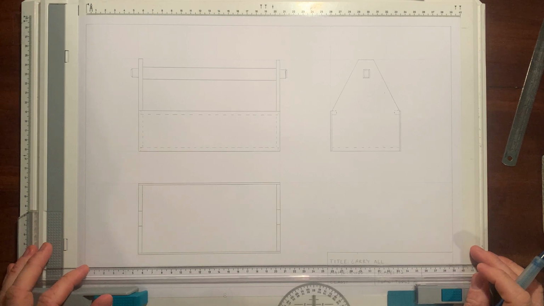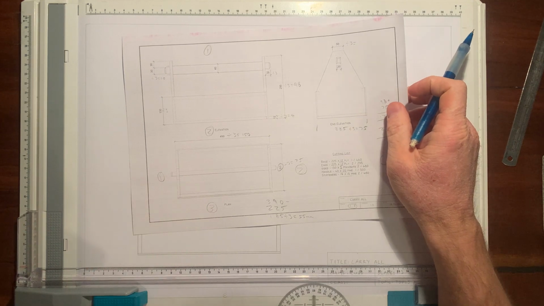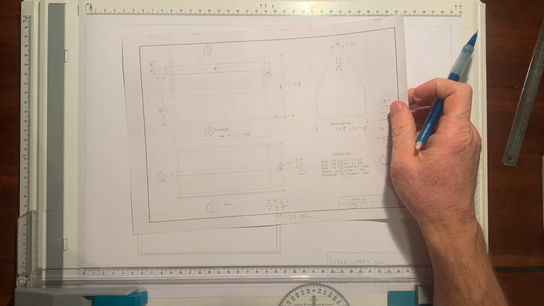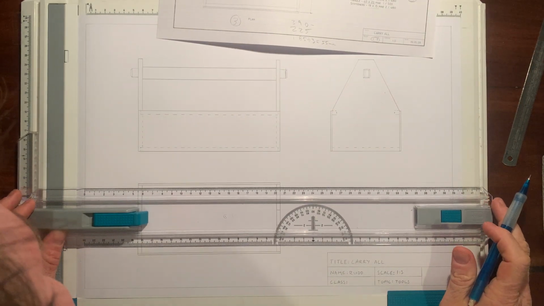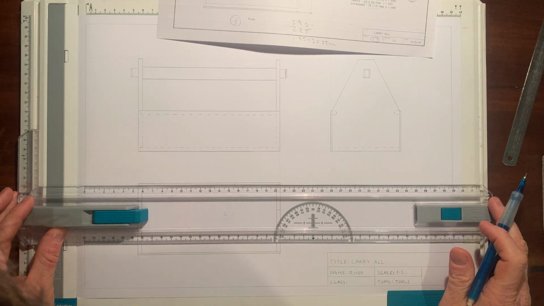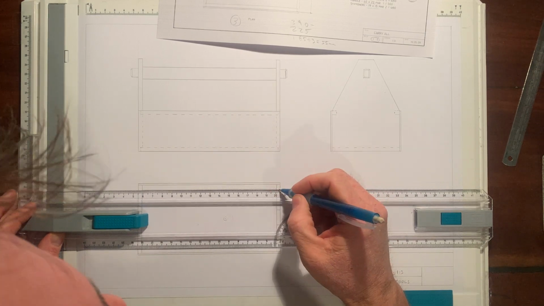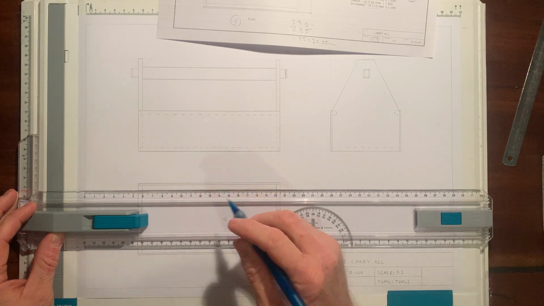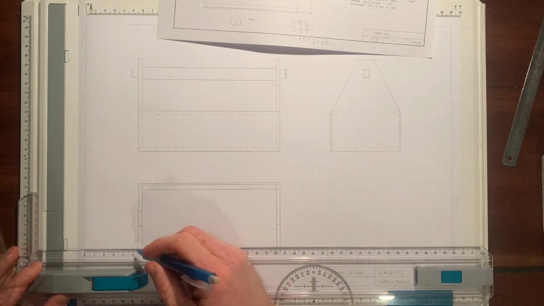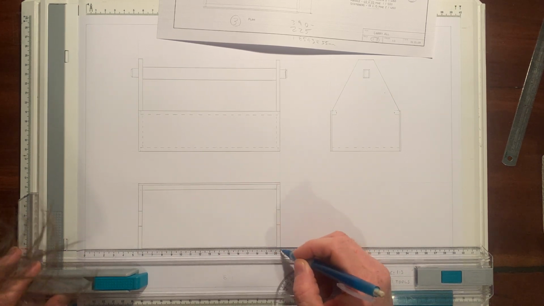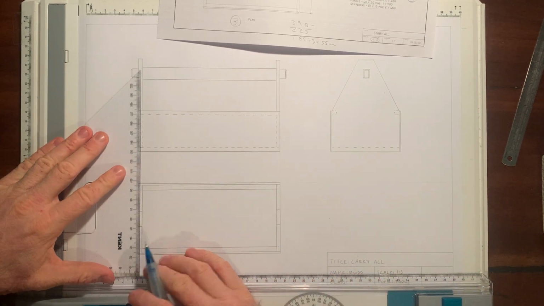Okay, so next we can also draw our stiffeners, and we said that we were coming in 5mm for those. So going from there down 5mm, solid line there, and then we've got some hidden detail just on the ends. Square those hidden detail lines up.